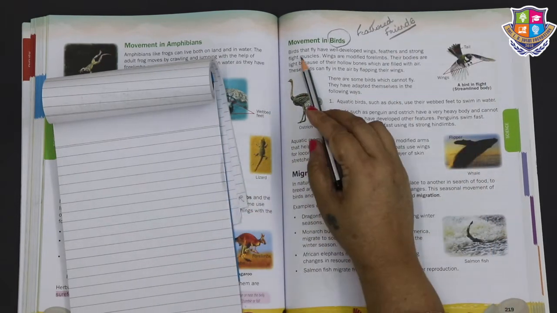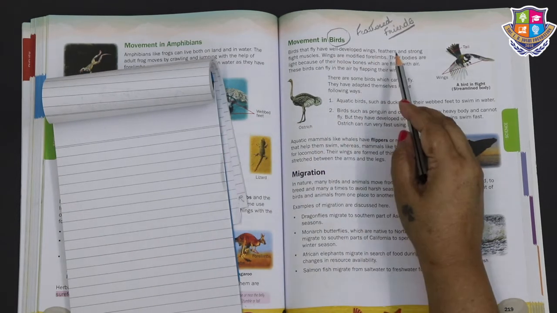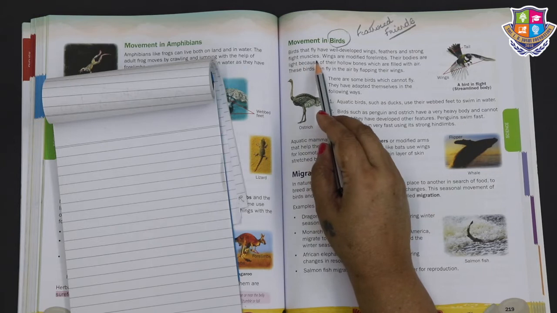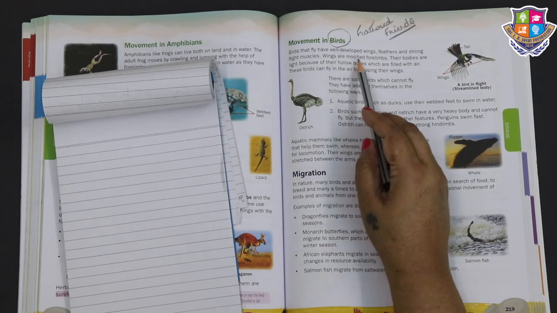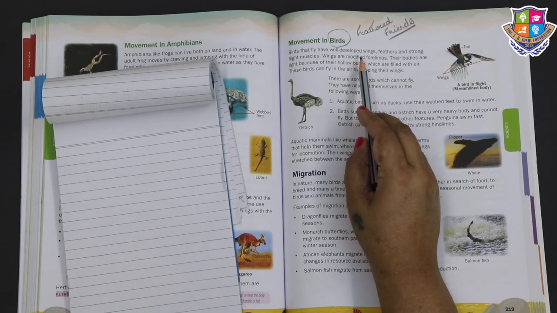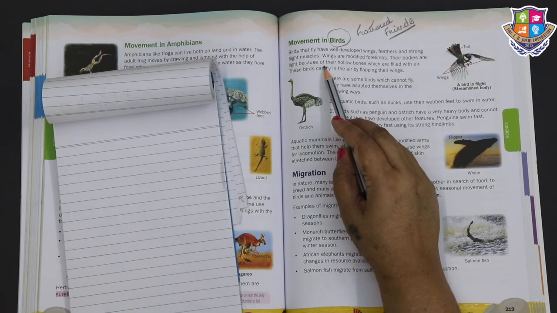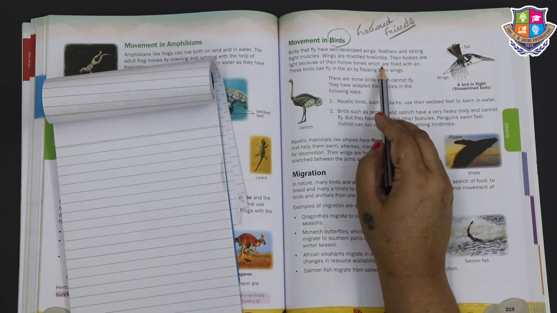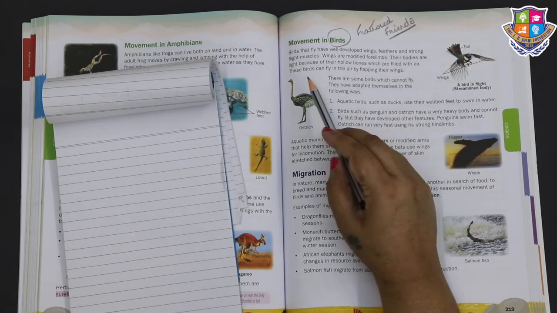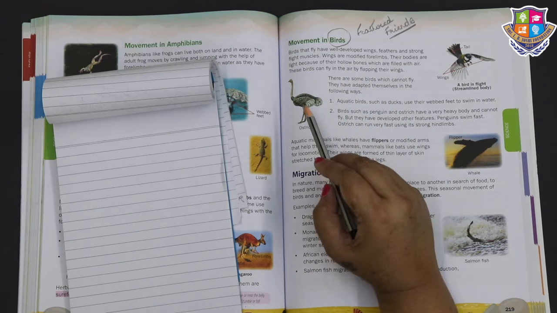Okay, birds that fly have well developed wings, feathers and strong flight muscles. Wings are modified forelimbs. What are wings? They are modified forelimbs. Their bodies are light because of the hollow bones which are filled with air. These birds can fly in the air by flapping their wings.